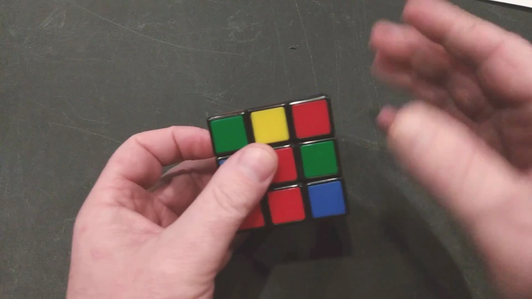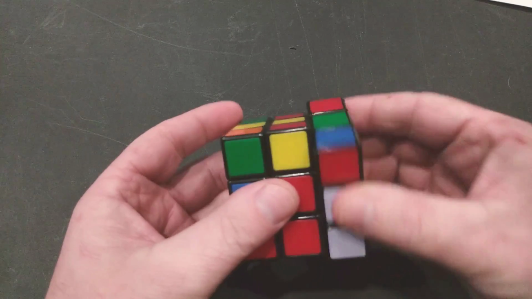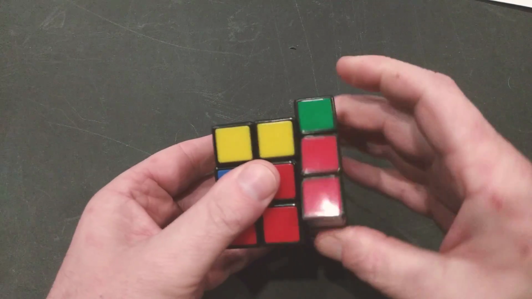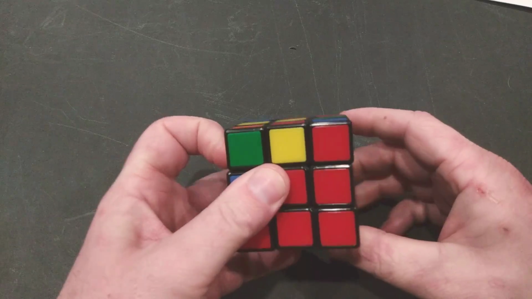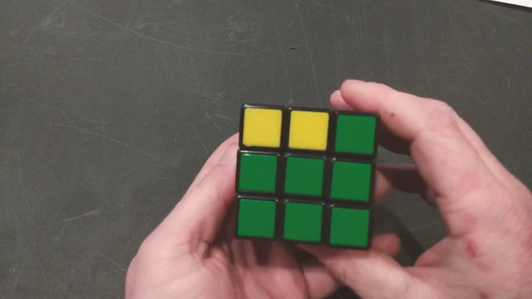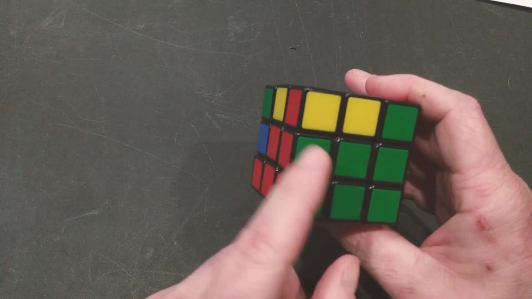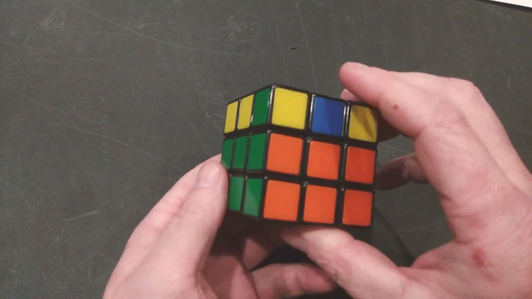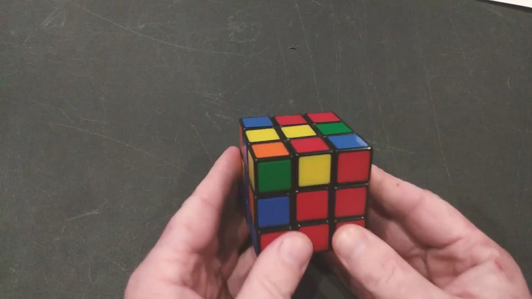All right. Now we're going to do the right algorithm. Right, top, right prime, top prime. Now we face it back over to where we started, looking at this side, and this piece is in the right position. All right.